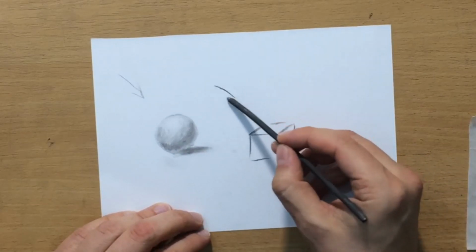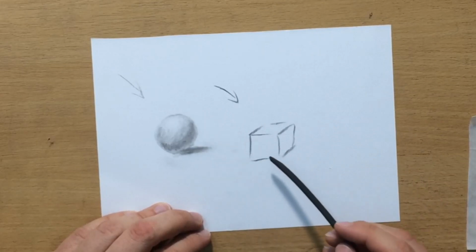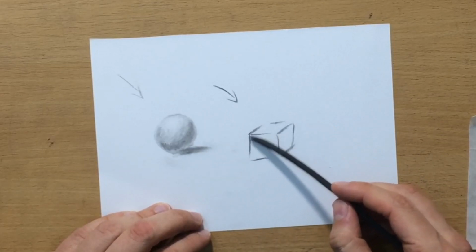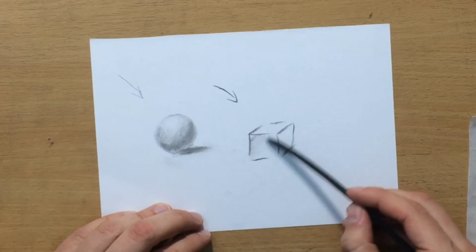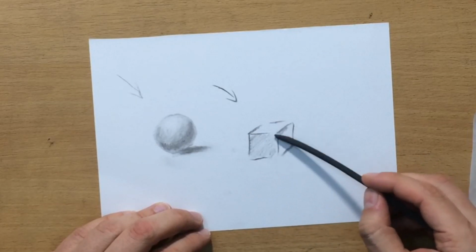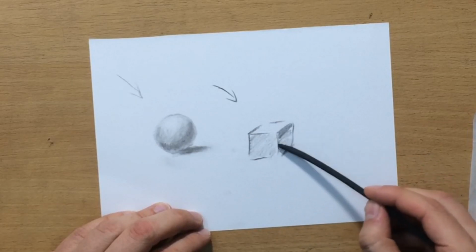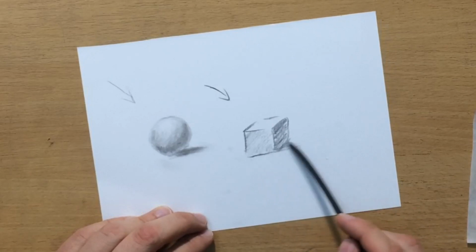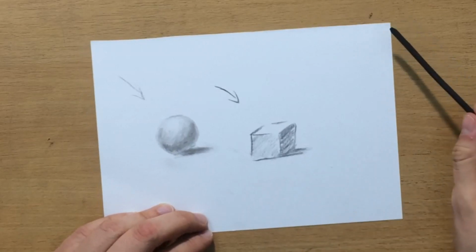So let's go with the same light source coming from here. This is going to be the lightest surface, the lightest part of the object. This face is going to be a little bit darker, and this one is probably going to be the darkest, I guess, and there's going to be a little bit of a shadow again.